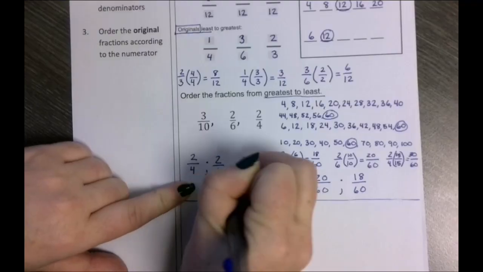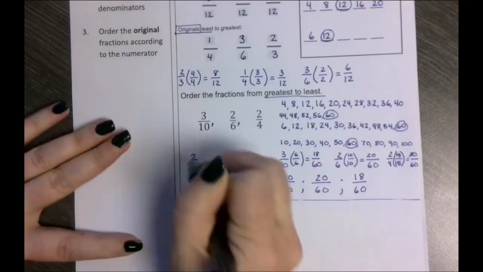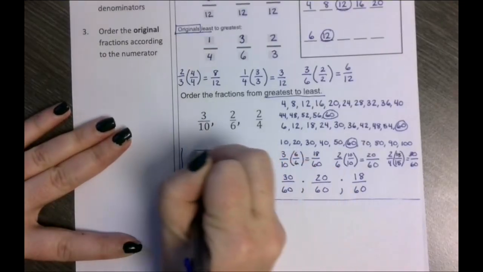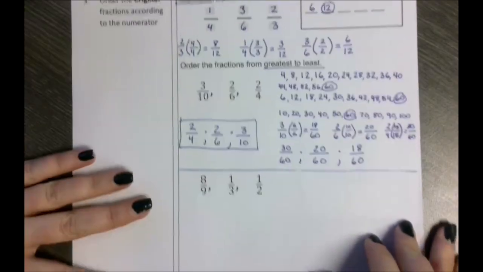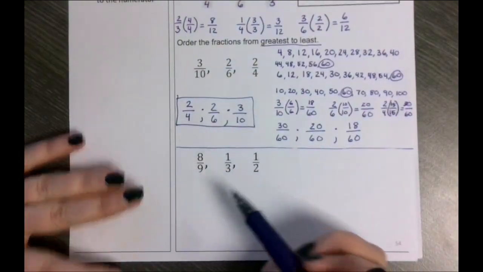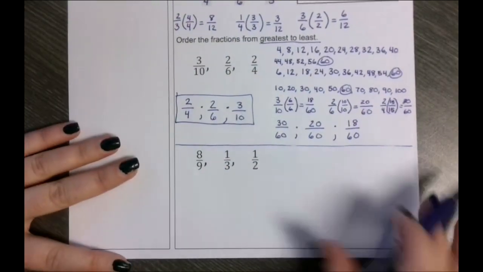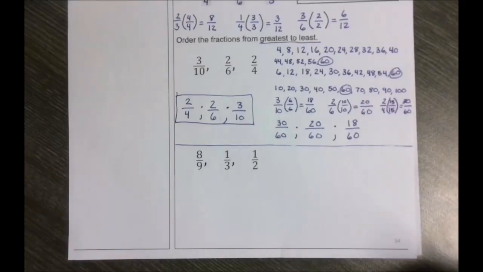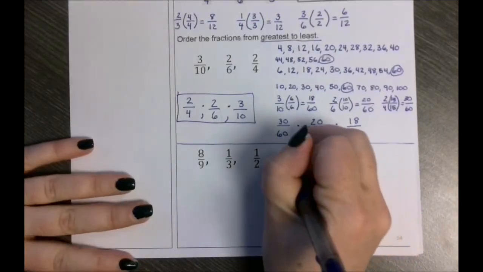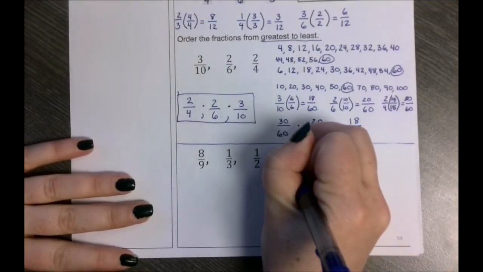So now I have gone through and put my original fractions in order, which is what I'm expecting you all to do. That one took a little bit longer, just getting the LCM, but that's the thing that took the longest amount of time. These next ones should go a little faster.